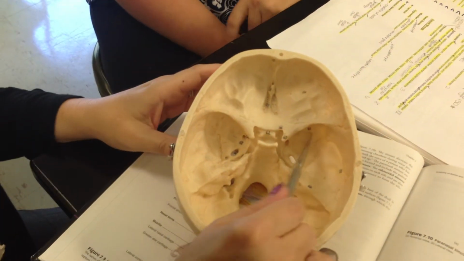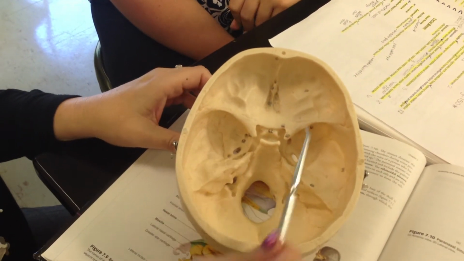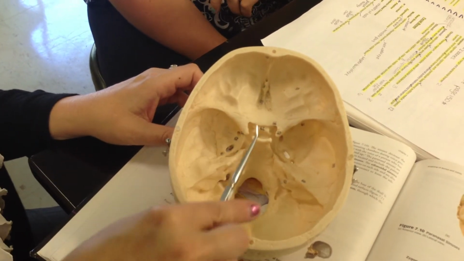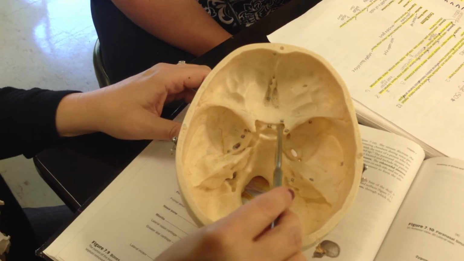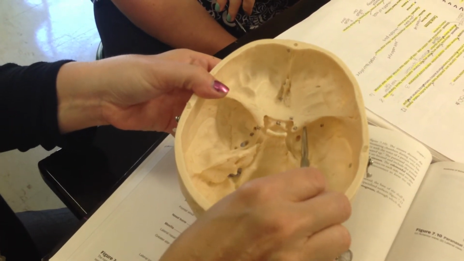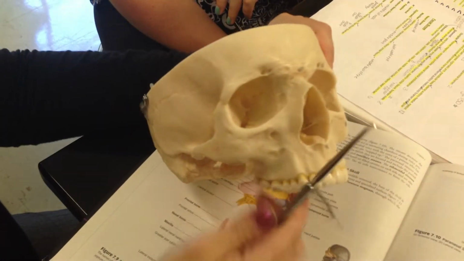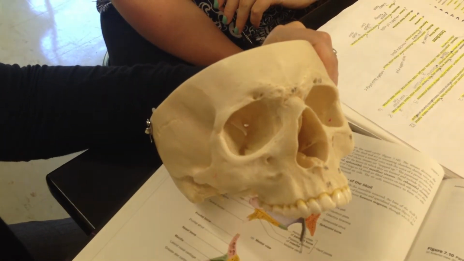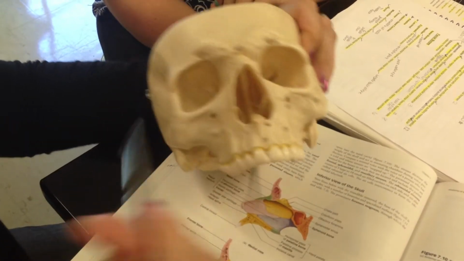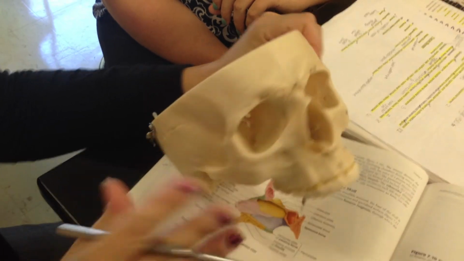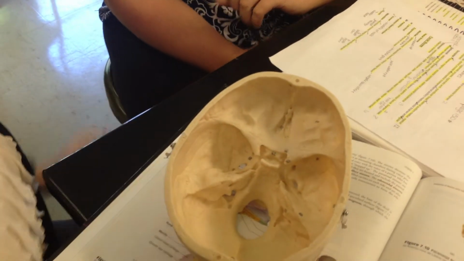Right. Up underneath there is the greater wing. These two ridges here, this makes up the lesser wing. Okay. You have the optic foramen and the supraorbital fissure up underneath there. And if we look at it this way, you have the optic foramen and then the supraorbital fissure. Oh, it's above the eye. It's above, and then we'll talk about that one in a minute. Yeah. Gotcha. No, you're good.